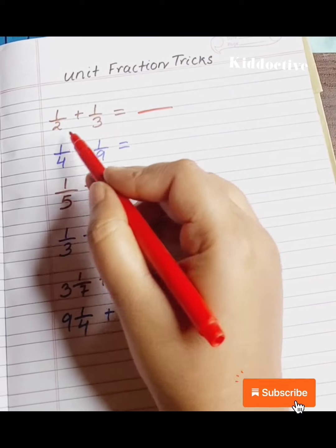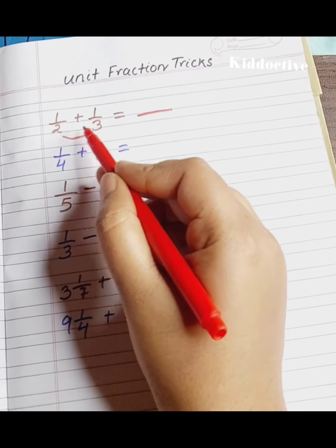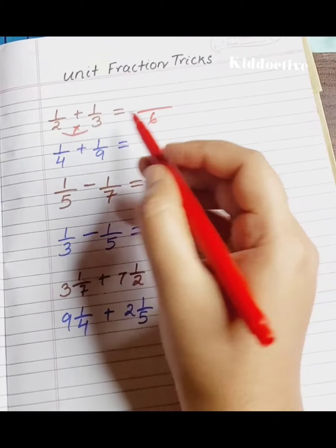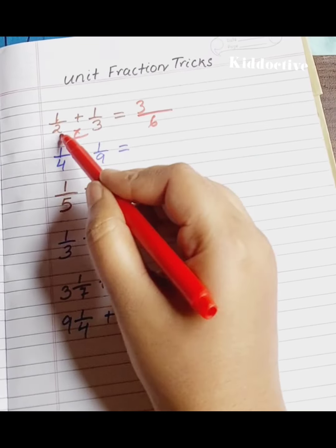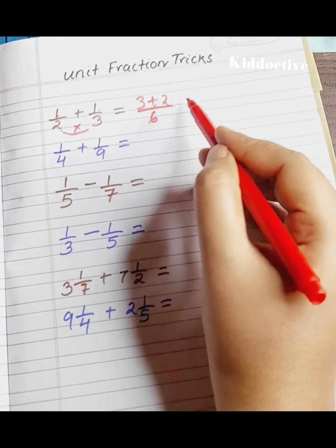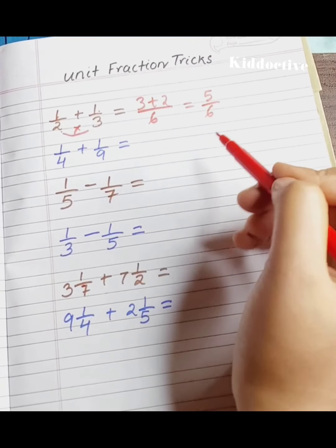For the denominator, we are going to multiply. 2 3s are 6. For the numerator, 3 1s are 3, 2 1s are 2. So it's 5 upon 6.